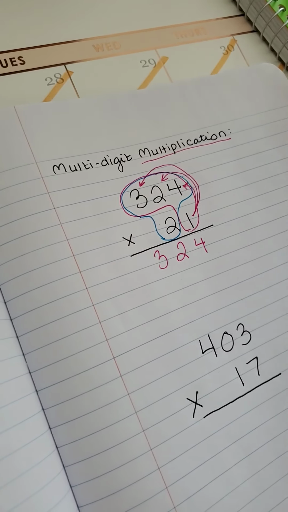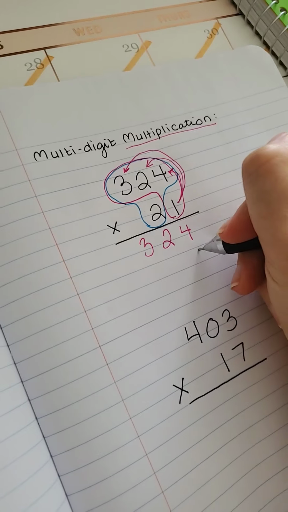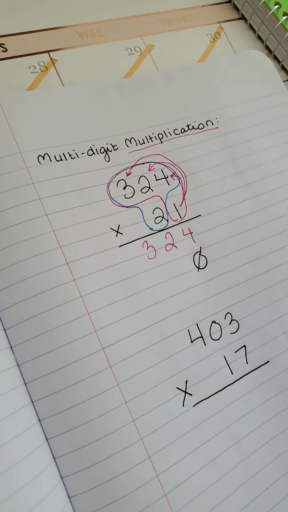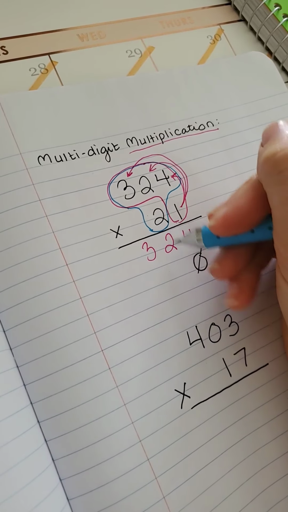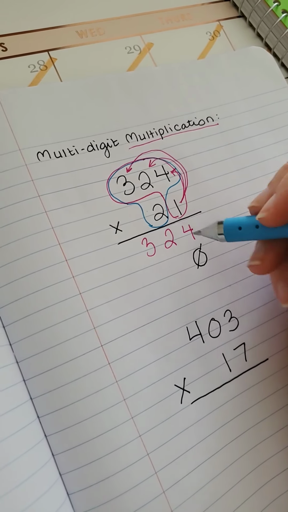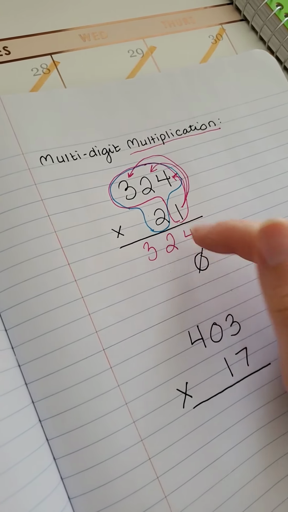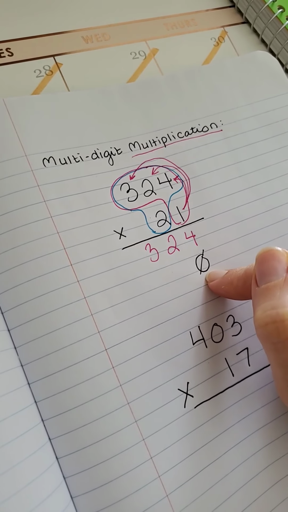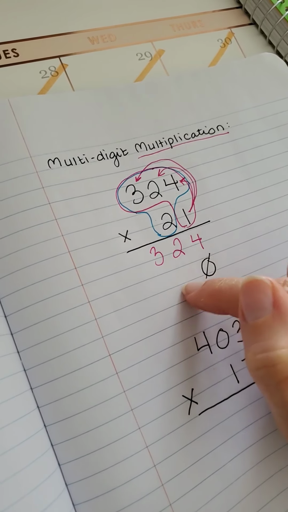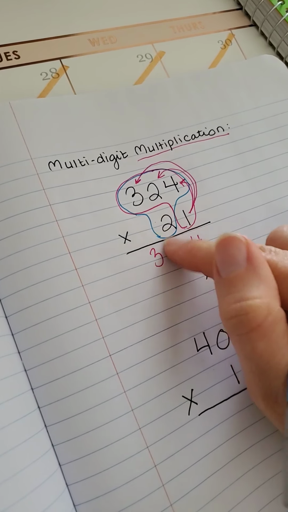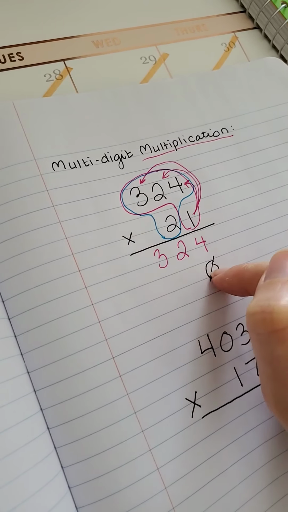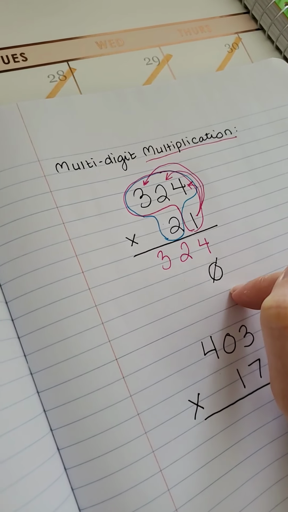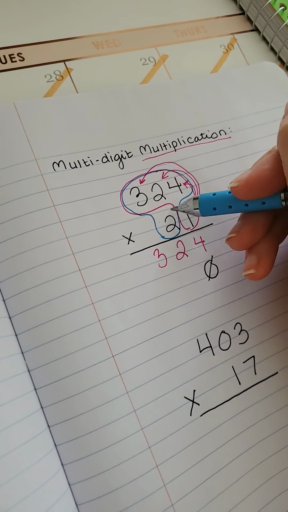How do I do that? I'm going to put a placeholder 0 right here in the ones place. That means that I'll start in the tens place. So always make sure that when you start multiplying that second number, you put that placeholder 0 there. That makes sure that you start at the same place that you're multiplying. If I had another number here, I would do 2 placeholder 0s in the next spot. But for now, I'm just going to multiply.